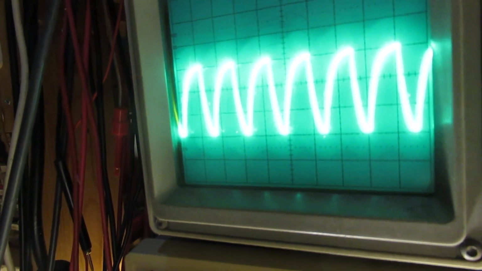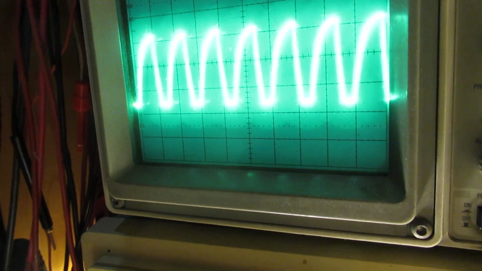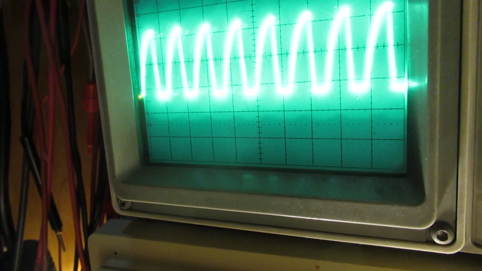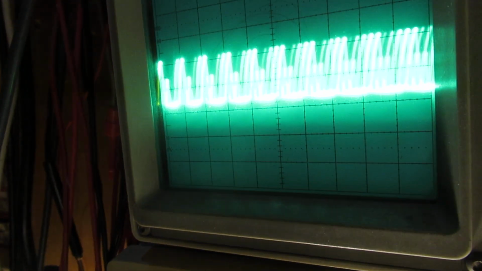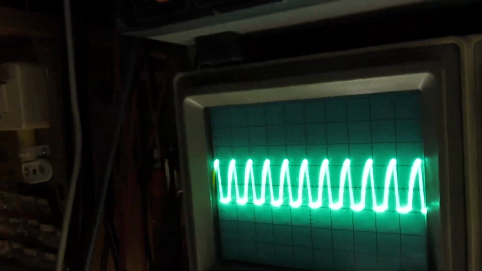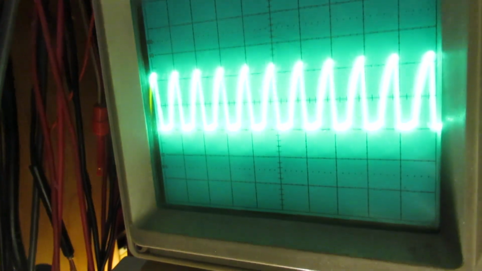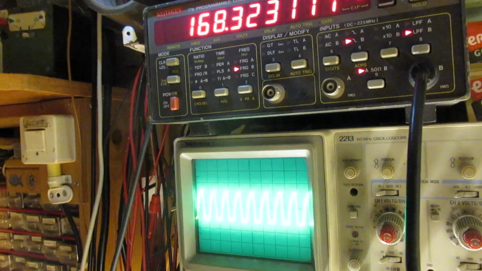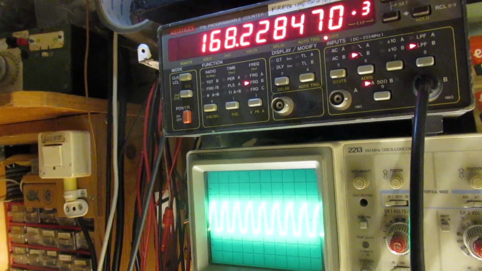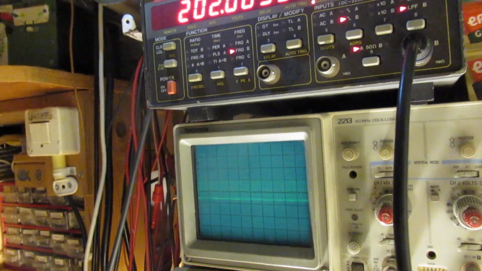So now we have a kind of not a triangle wave, but anyway, here it looks a little bit like it. No, it's not a square wave anyway. And also the frequency changes. 205 kilohertz, and this is the waveform. And well, let me do it again. 180 or 168 kilohertz.